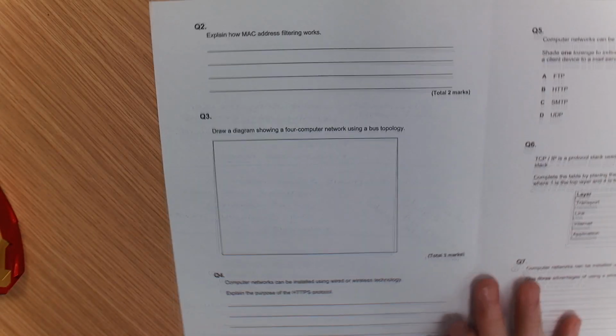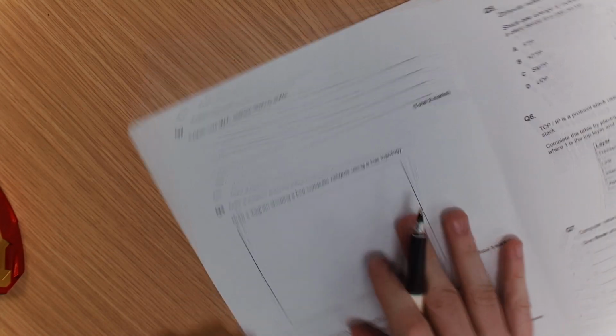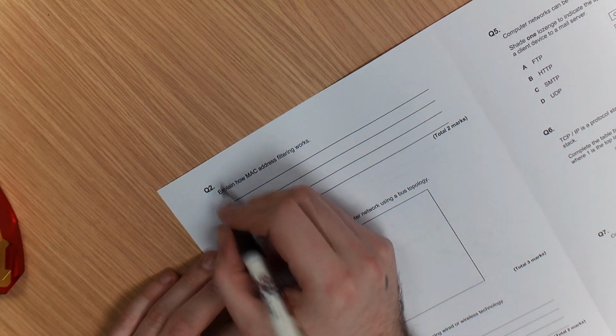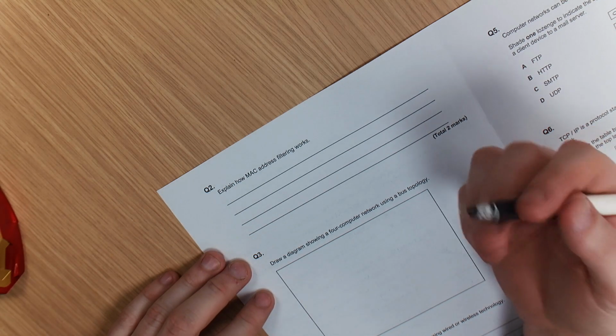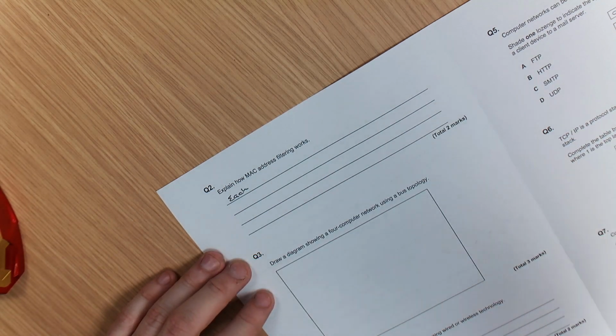Now, in this part of the video, we're going to talk about how MAC address filtering works. Now, things to remember is that each device has a unique reference, okay? So I know it's only 2 marks, but if you know the full story, then if it's a full marker, you know what to do.